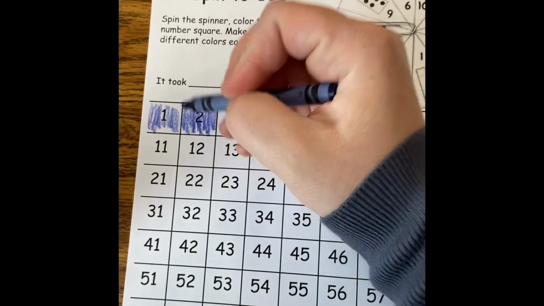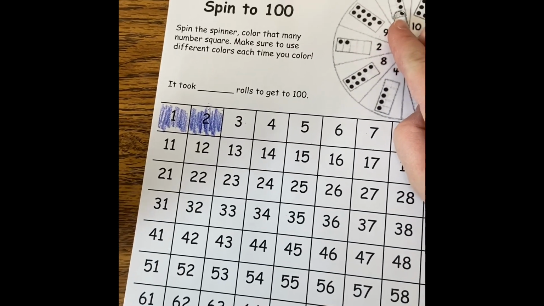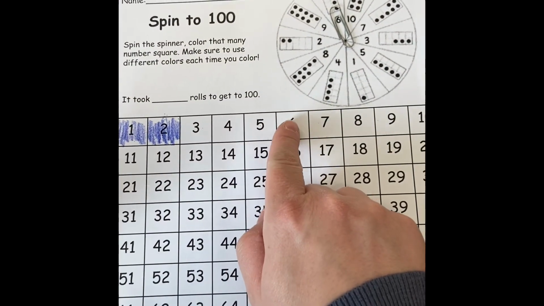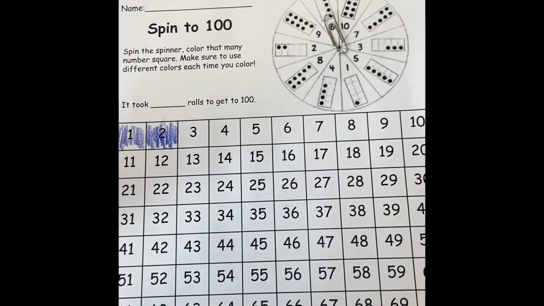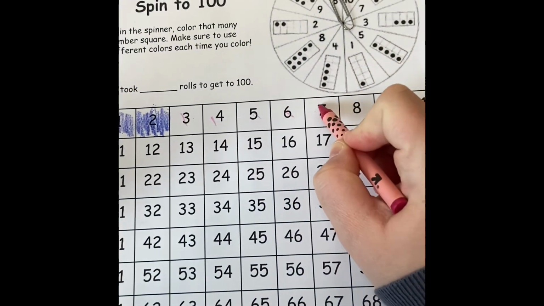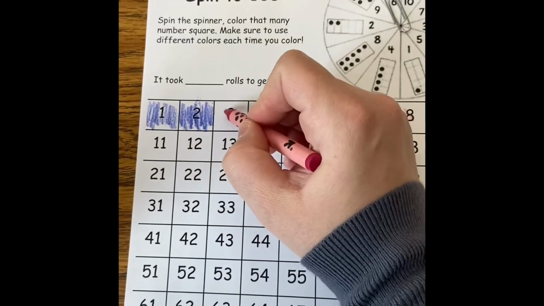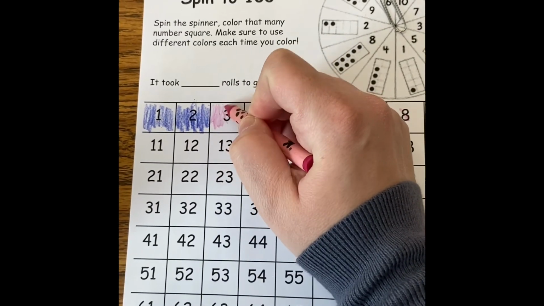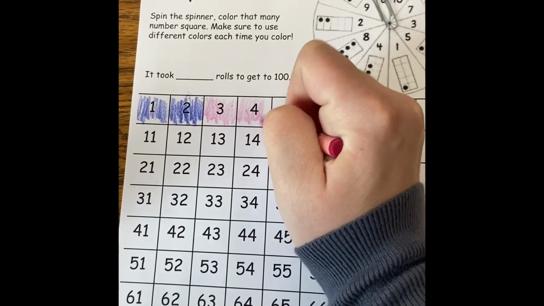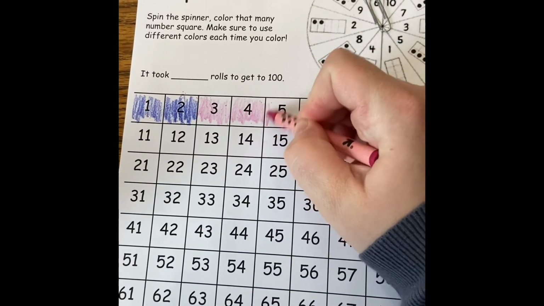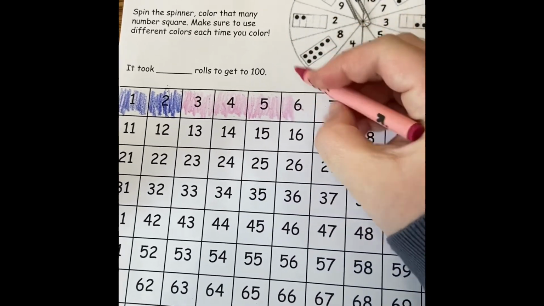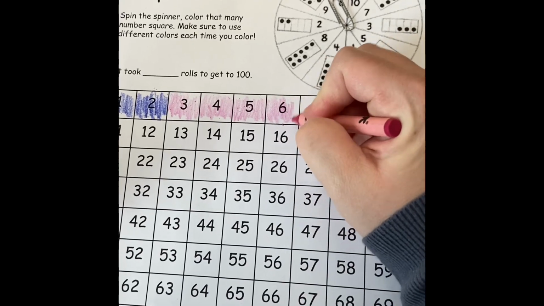All right, then I'm gonna spin it again, and maybe it lands on the number 6. So then I'm going to count 6. 1, 2, 3, 4, 5, 6. I'm going to color those a different color. 1, 2, 3, 4, 5, 6. I'm going to color all those. So do you see how each time I spin a number, I color all those the same color? Those 6 numbers are going to be all the same color.